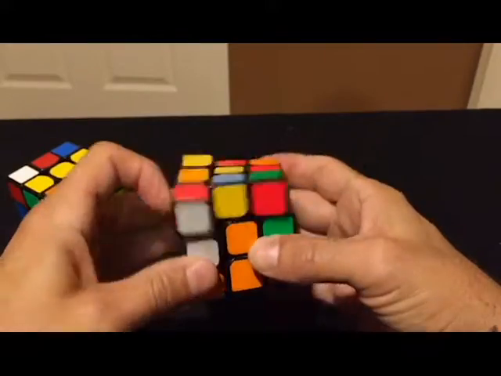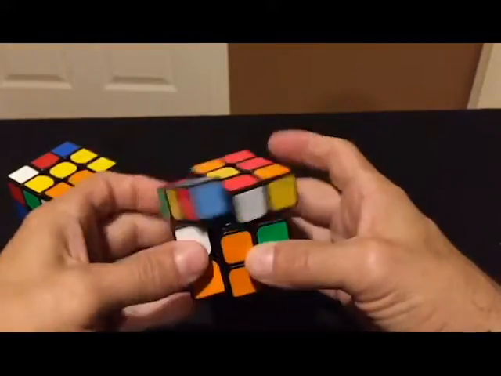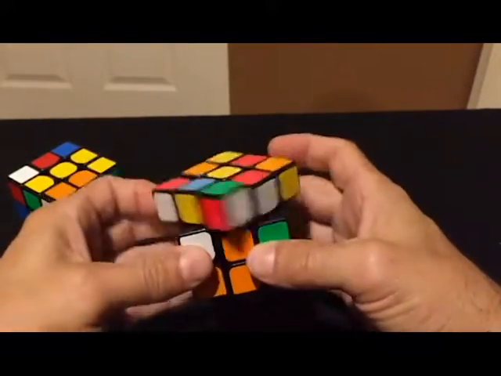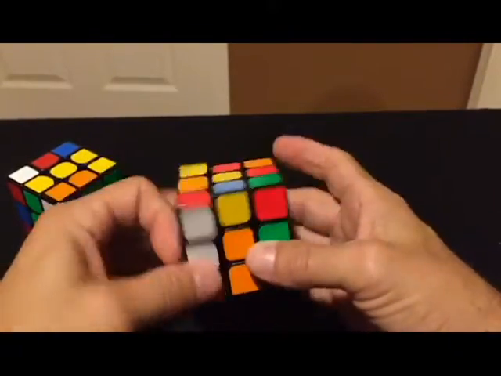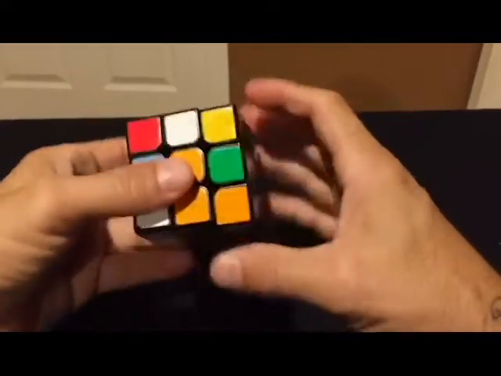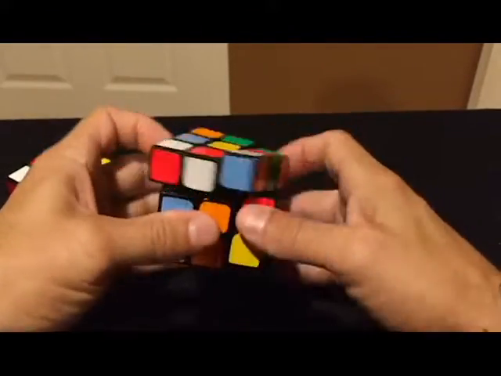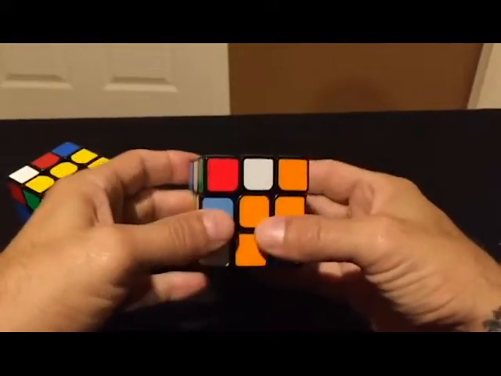So it's just a movement. And you can practice by doing this movement over and over again for a long time. It's going to be a movement that you use a lot for your solving. The right side and the left side, okay?